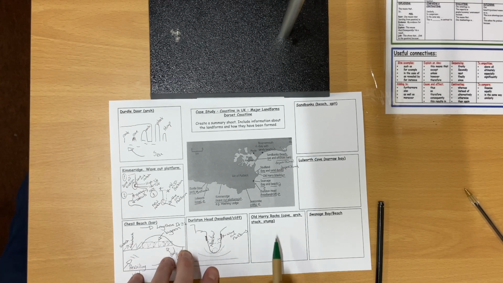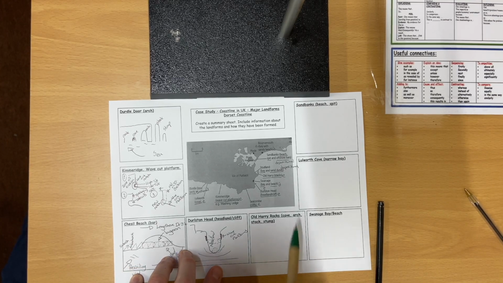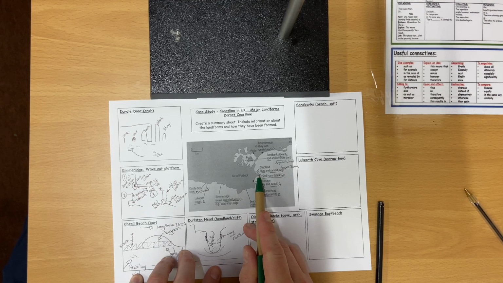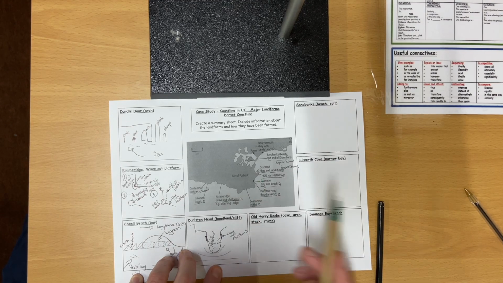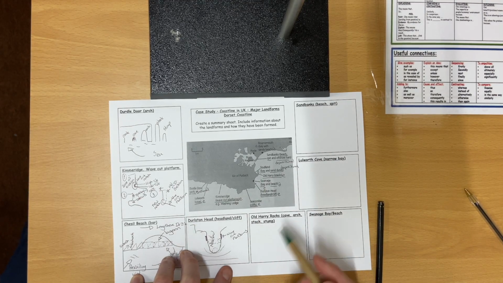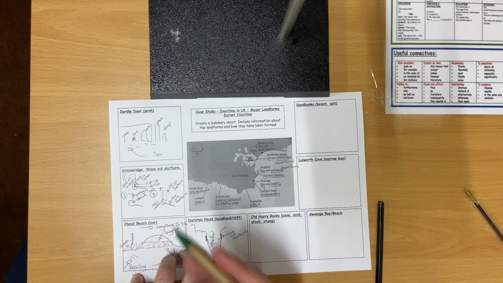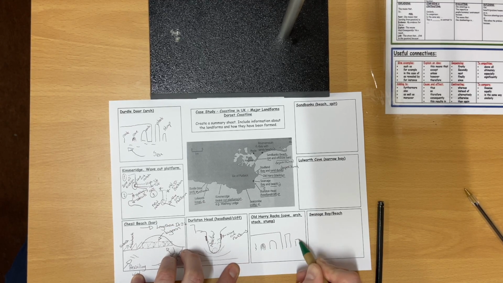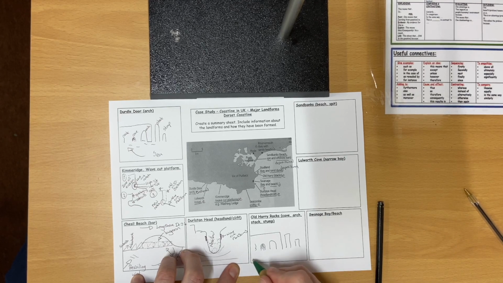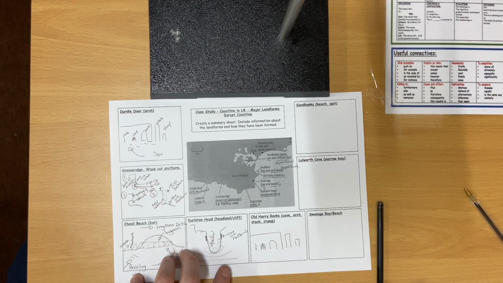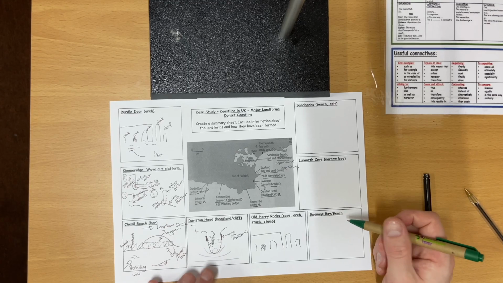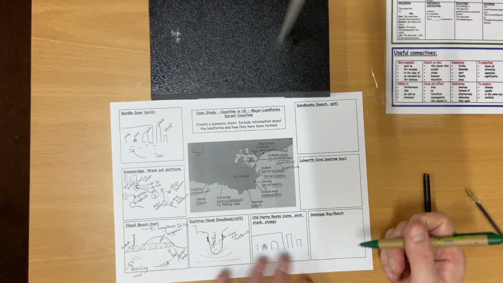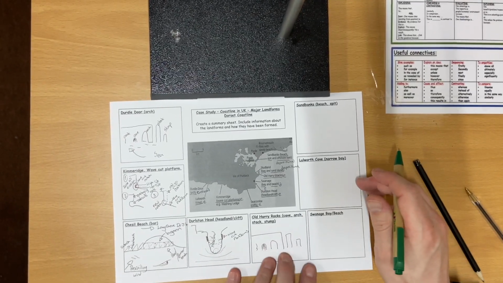Okay, again, Old Harry, which is at the end of this headland here, is a sea stack. Okay, and the same process as we've done up there, which you should be able to get good at drawing, is crack, cave, arch, here's Old Harry, stack, stump. So get good at drawing that process. Next, we've got Swanage Bay and a beach. I'm going to focus on the beach for this one.